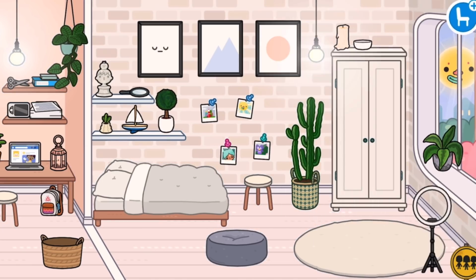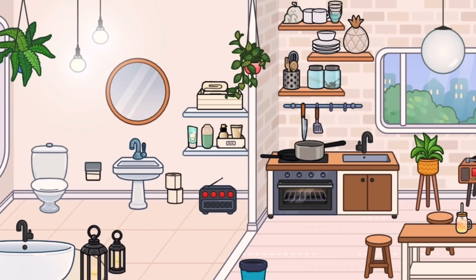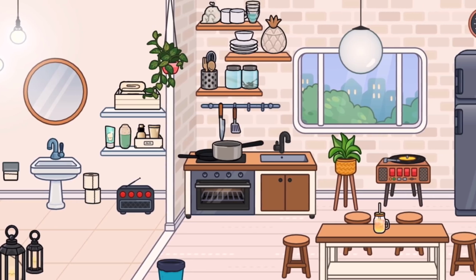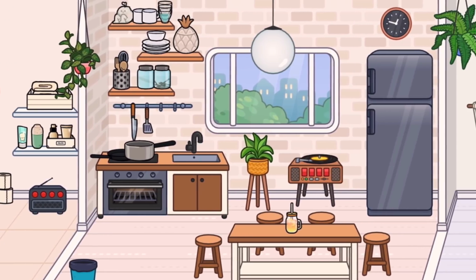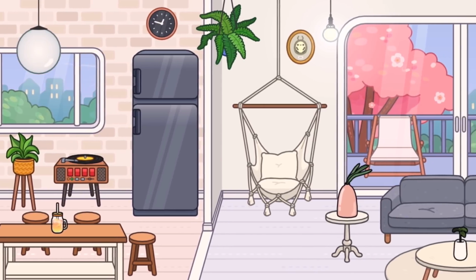I think this whole house turned out pretty cute, pretty nice, quite modern. So yeah, that is basically it for today's video. I really think my favorite room, honestly, is the kitchen or the parents' bedroom, because I do like that one.